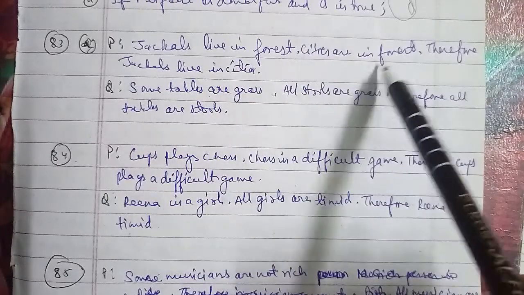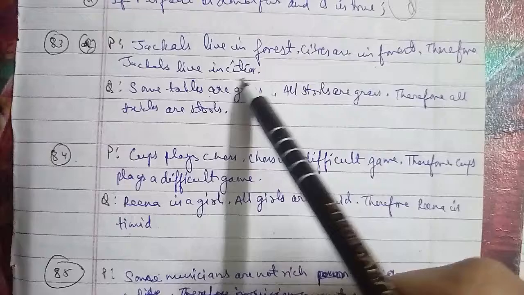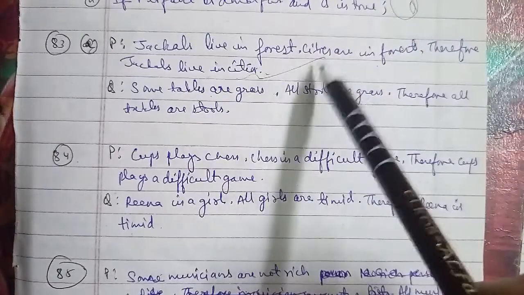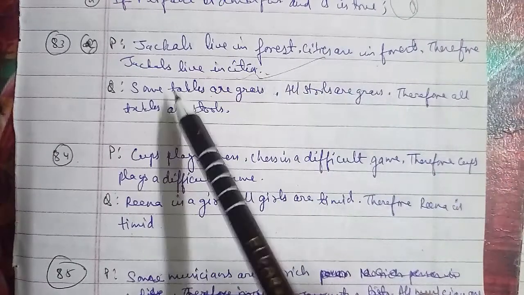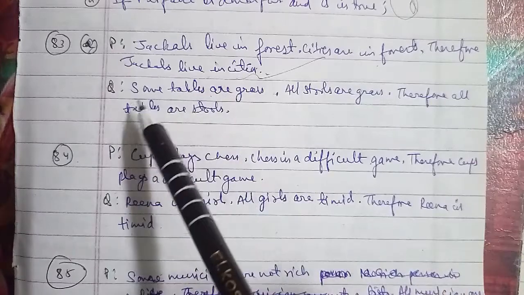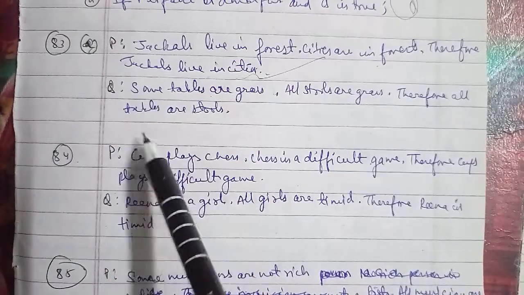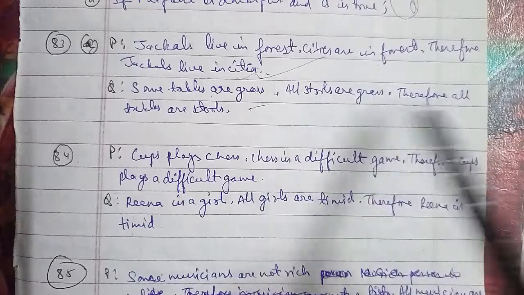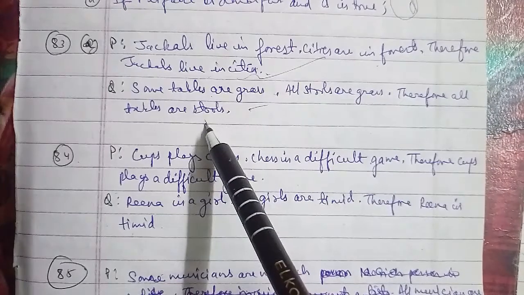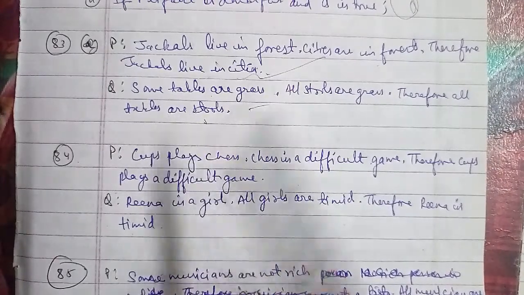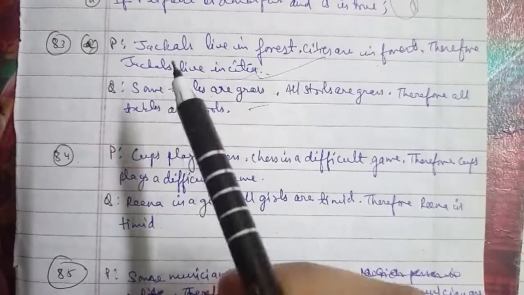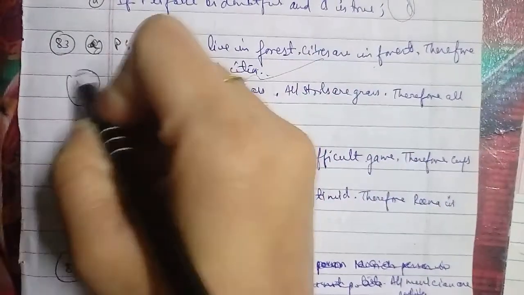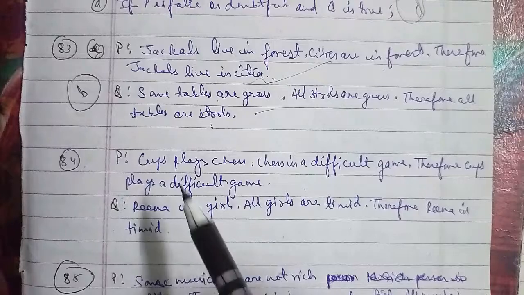Moving ahead with another question, and that is question number 84 of the session here. The P we have is, Cubs plays chess. Chess is a difficult game, therefore the Cubs plays a different game here. In regard of that, Q: Arena is a girl, all girls are timid, therefore Arena is timid here. So with respect to that question, we will go ahead with option A, and that is the option A will be if both P and Q are true. Here both the P and Q are true statements here.